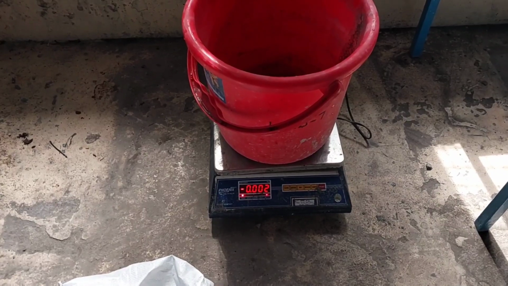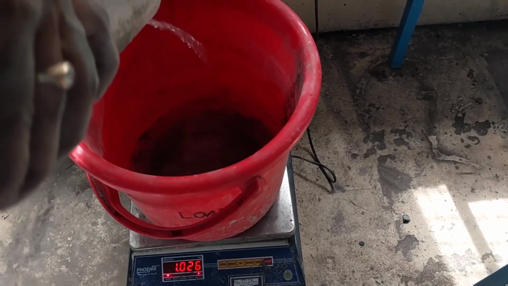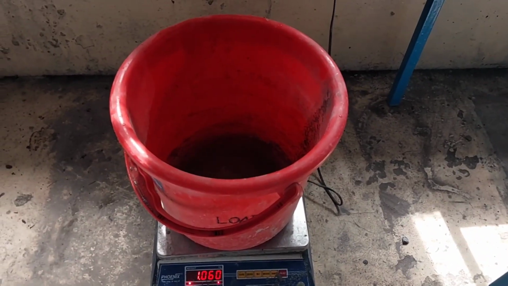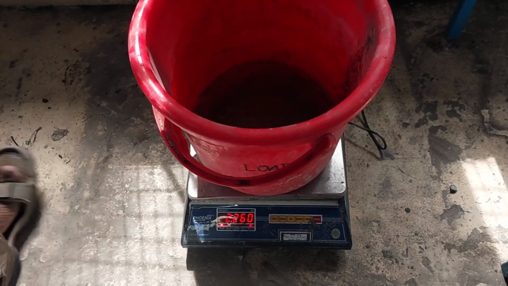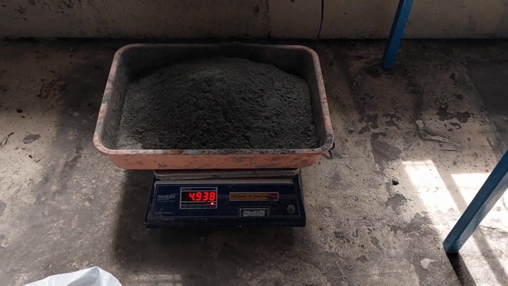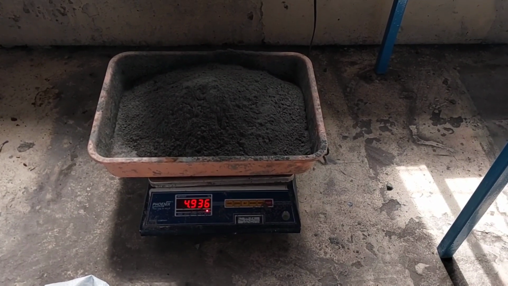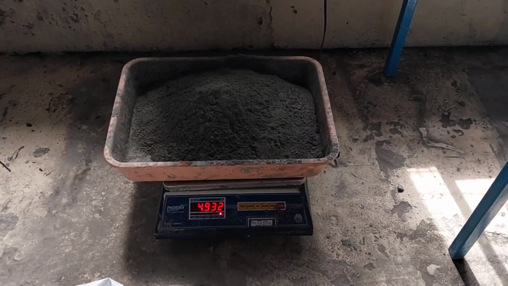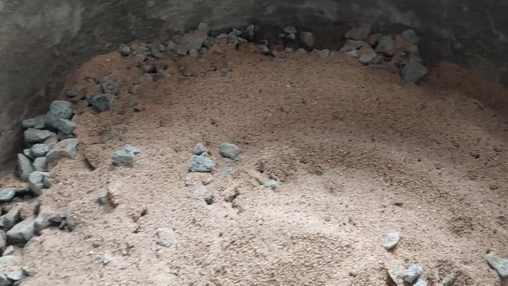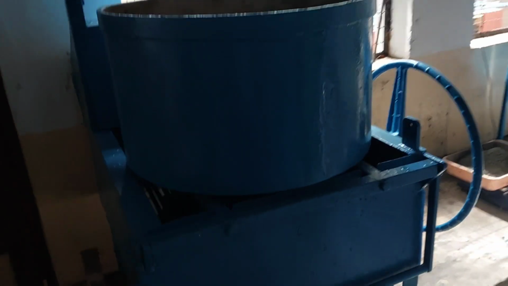And here the water is taken as 2.22 kg and cement as 4.93 kg, fine aggregate as 7.21 kg, coarse aggregate of 20 mm as 10.52 kg, and coarse aggregate of 12 mm size as 5.35 kg. Okay, so you can see here the cement is taken as 4.93 kg, and all the ingredients are mixed together in a pan mixer. You can see here the coarse aggregate, fine aggregate, water and the cement.